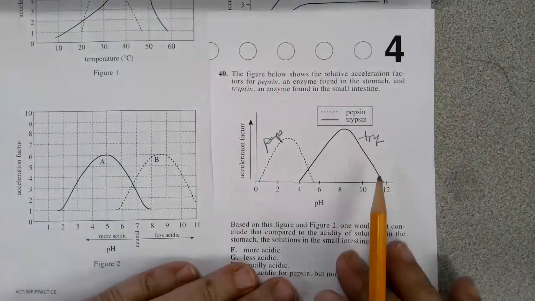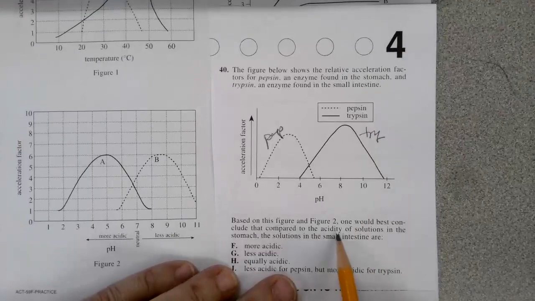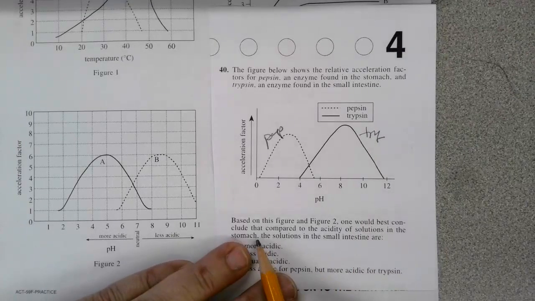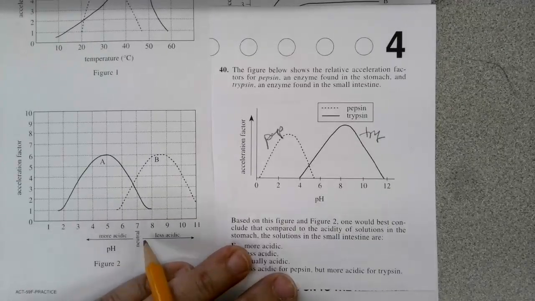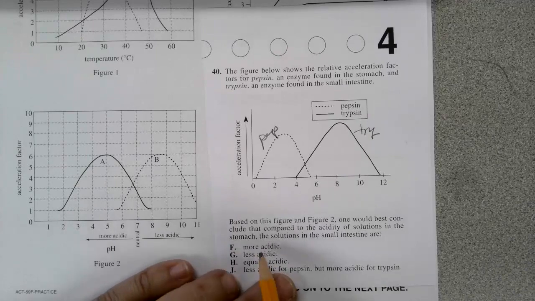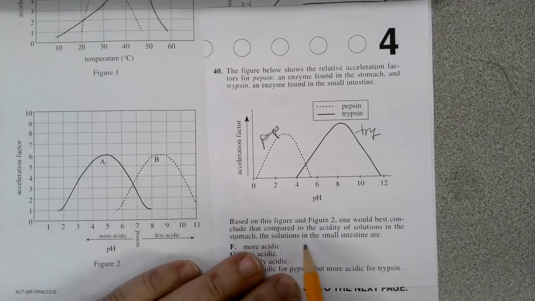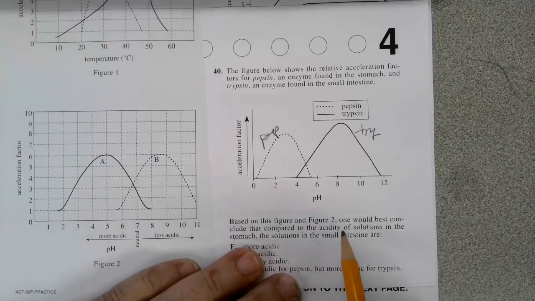One would best conclude that compared to the acidity of solutions in the stomach, okay, so this is just telling me it wants me to compare acidity for solutions in the stomach and the small intestine.